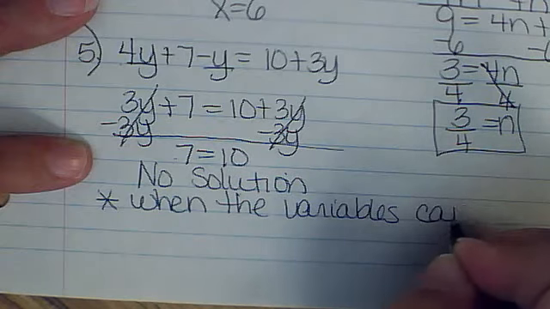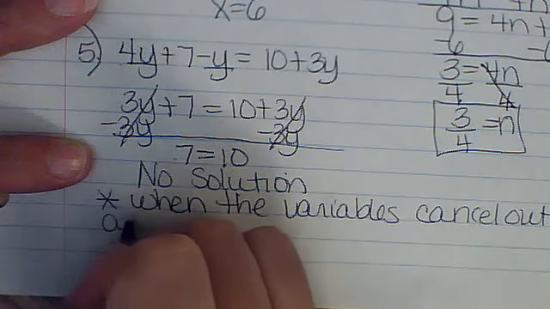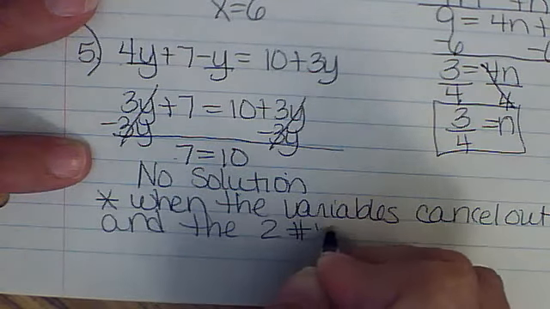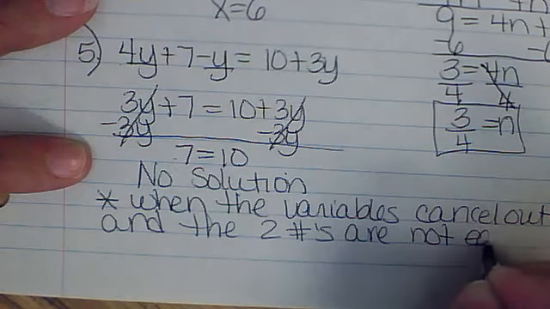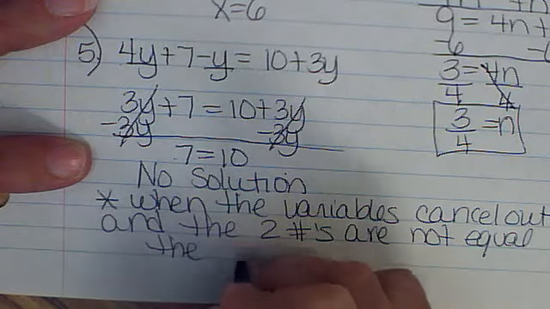And the variables cancel out. And the two numbers are not equal. The answer is no solution.